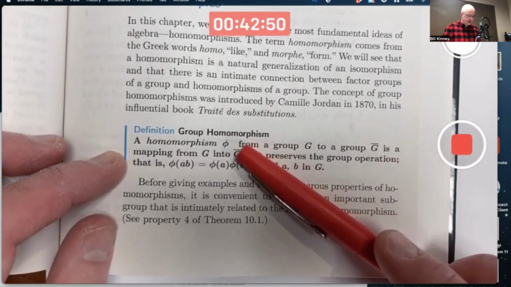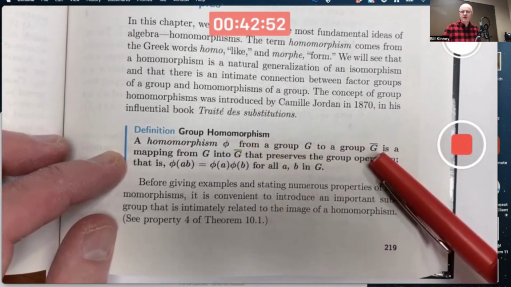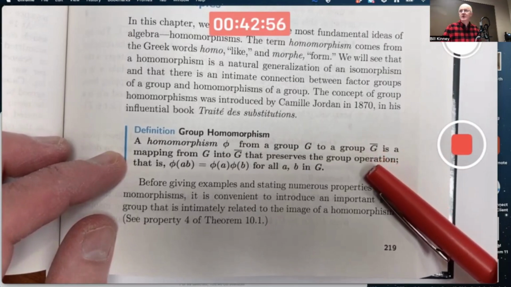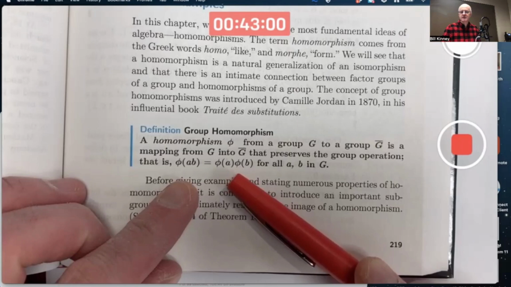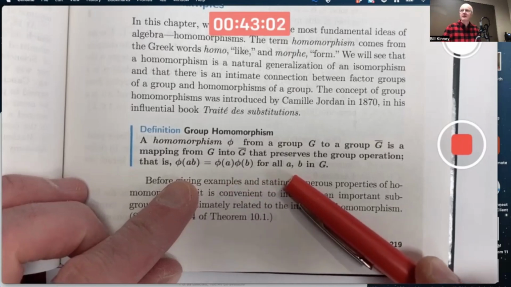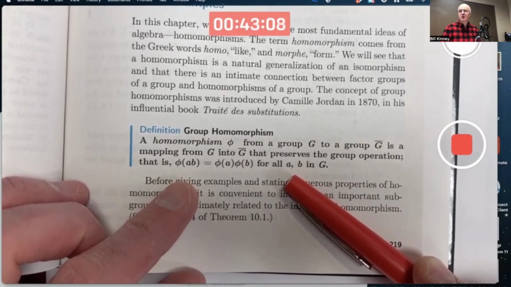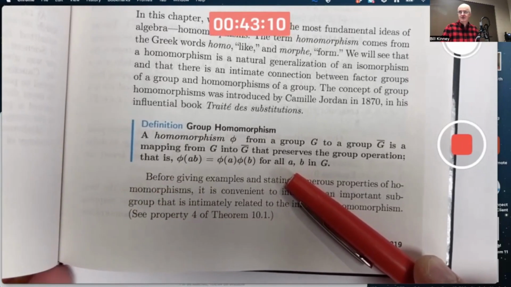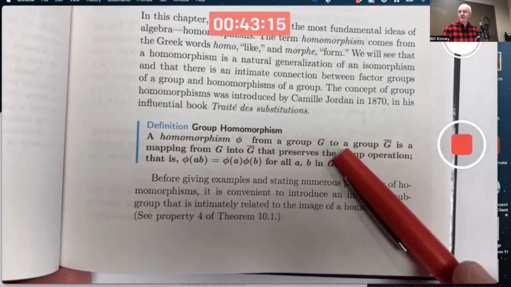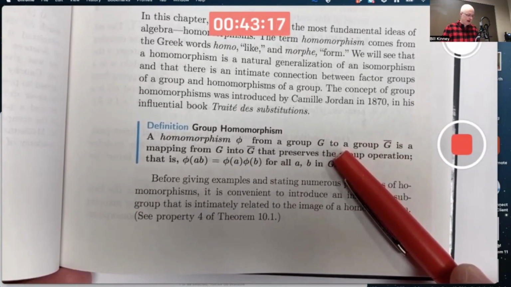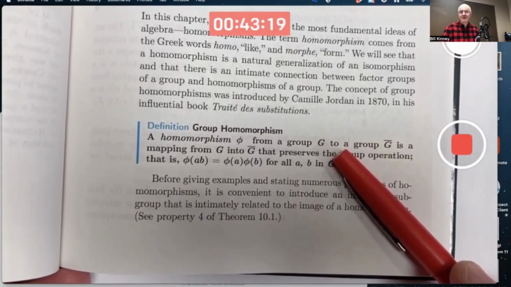A homomorphism phi from G to G bar, where G and G bar are groups, is a mapping from G to G bar that is operation preserving. Phi of AB equals phi of A times phi of B for all A, B in G. Realize, as we've emphasized before, if the group operation is addition, you should write this with addition symbols. And actually, the operations in G and G bar could be different. Maybe you use addition with one of the operations, but not the other.